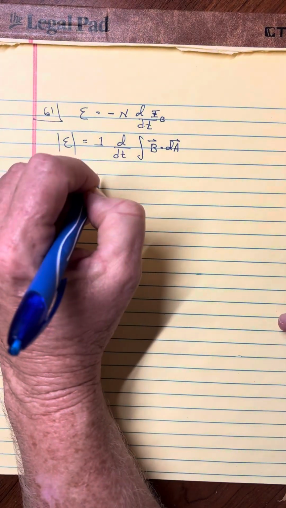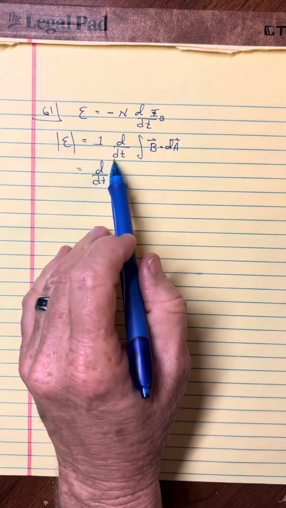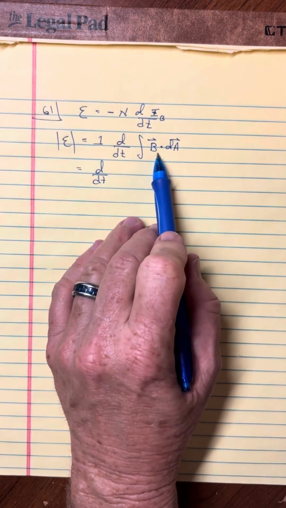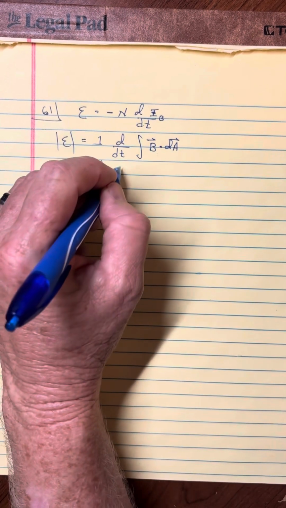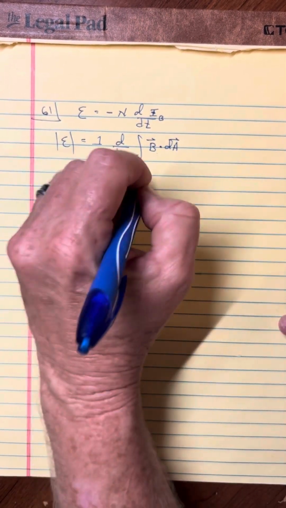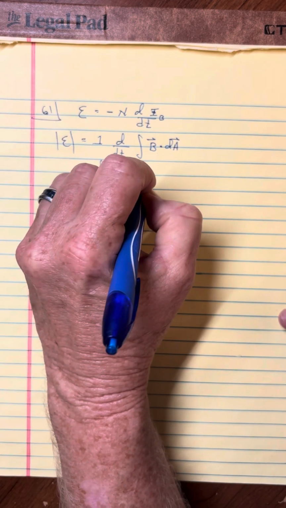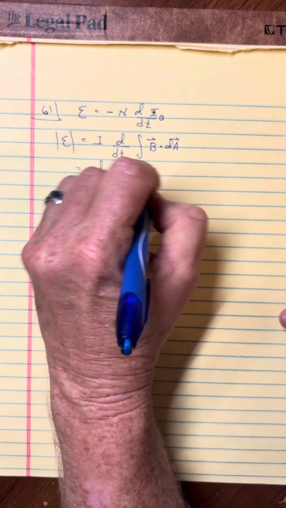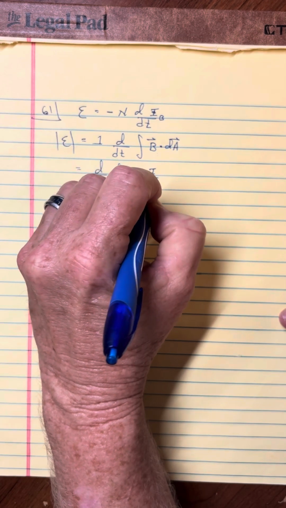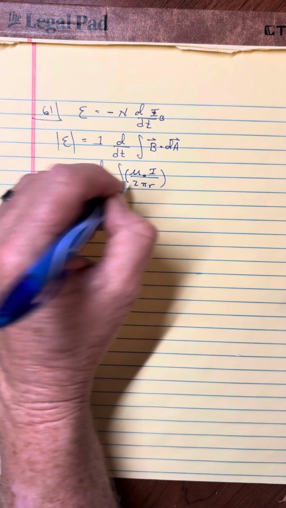So we're going to need to say that the magnetic field is not a constant in space, and therefore when we take its dot product, we have to leave the magnetic field inside of the integral.